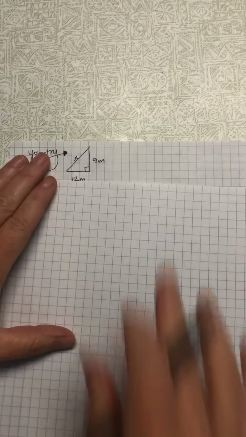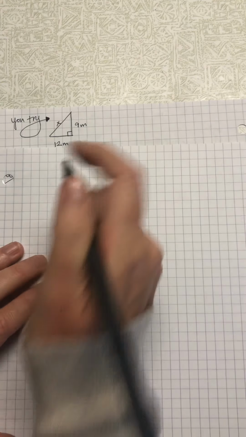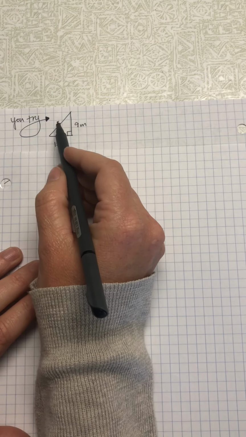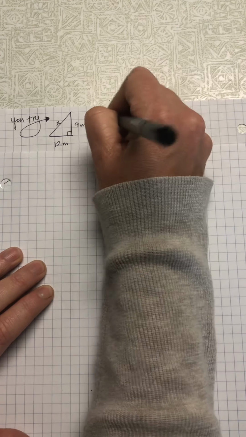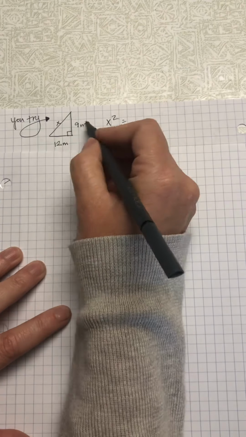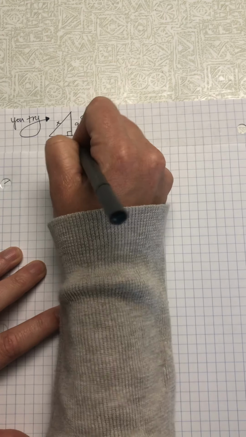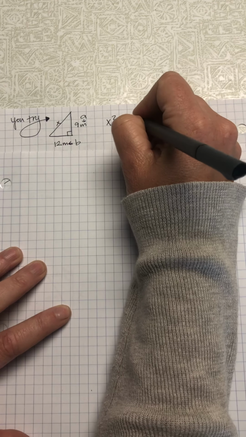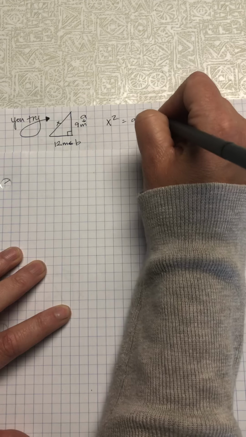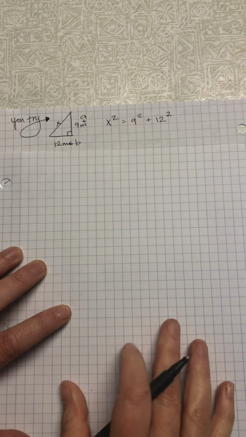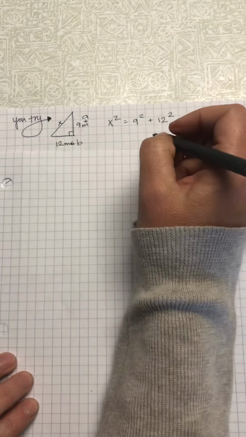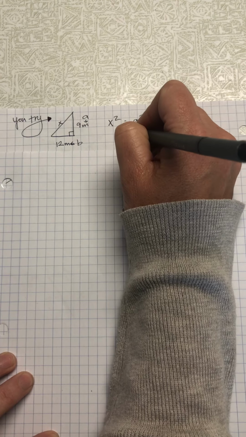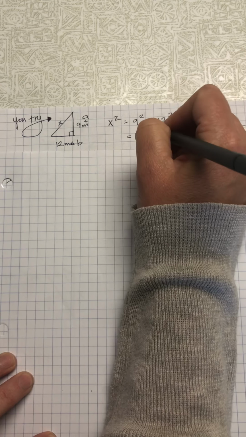Now you try. Let's say that you have a right triangle. Exactly the same setup as the one we just did. The hypotenuse is missing. So x squared is equal to, one of these needs to be A, one of these needs to be B. It doesn't matter which one. Go ahead and solve. Your answer, if you're not ready, pause it, should be 15 meters.